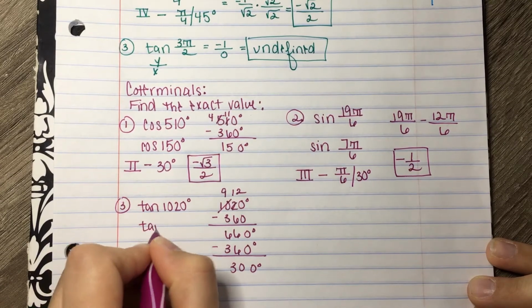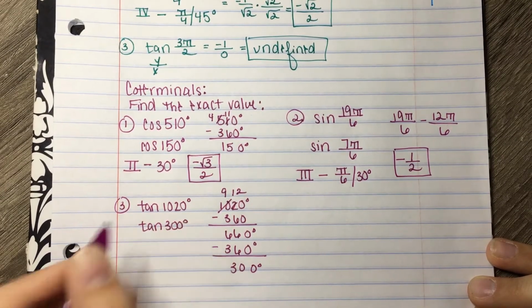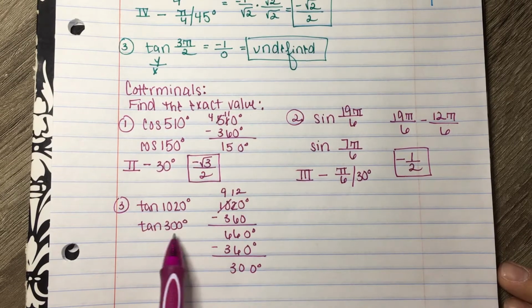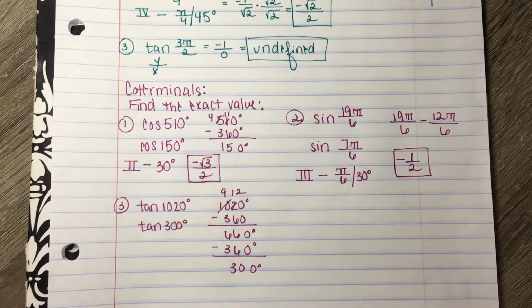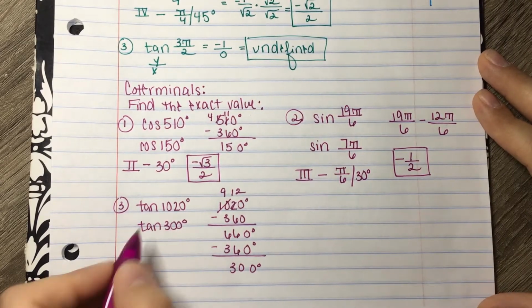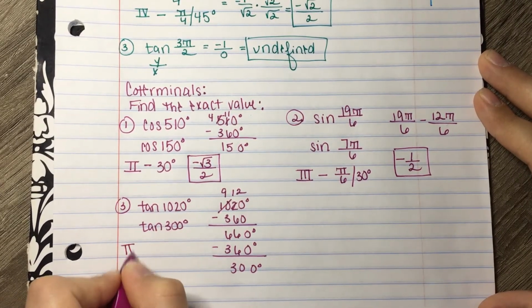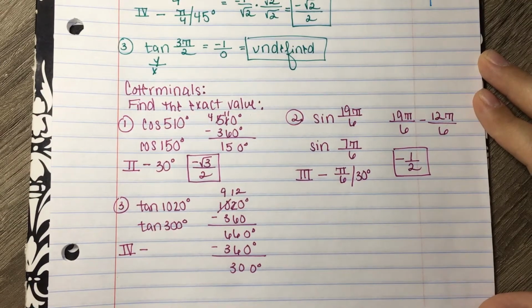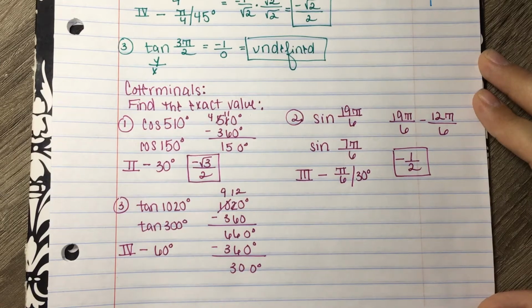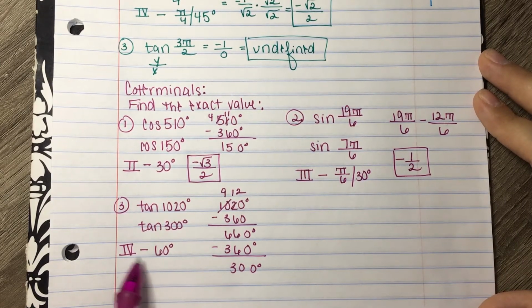So tangent of 1020 degrees is the same as tangent of 660 degrees, which is the same as tangent of 300 degrees, because those three angles are coterminal. But now we know how to evaluate this from previous videos, and we know 300 degrees is in quadrant 4, where cosine is positive, tangent is negative, and we're 60 degrees away from that x-axis. So we're going to do tangent of 60 degrees and make it negative.